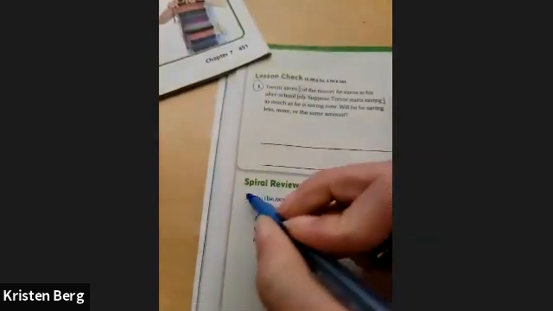Okay, and you will do the rest of this page. So 3, 4, 5, and 6.